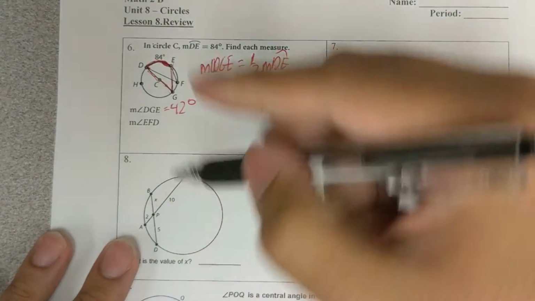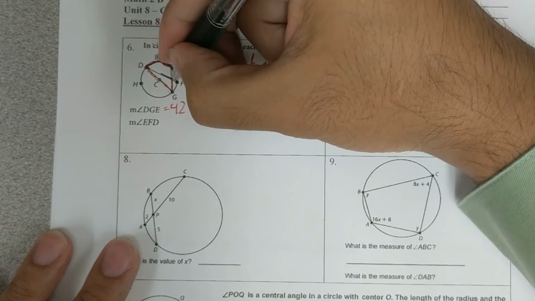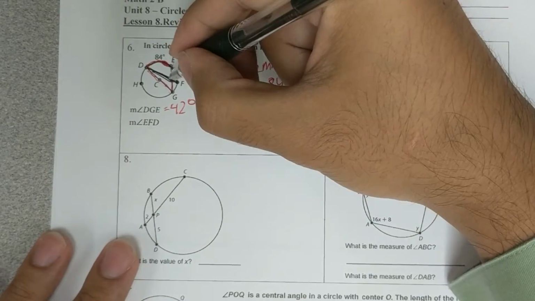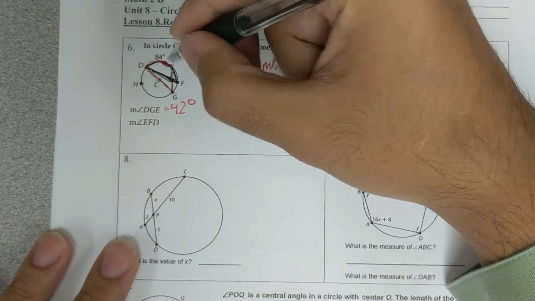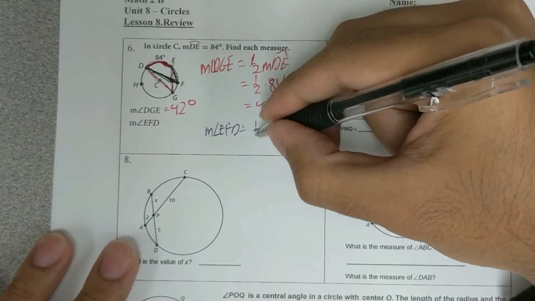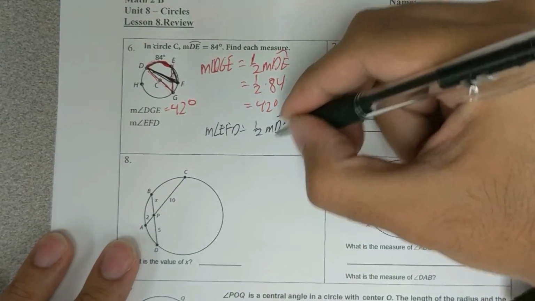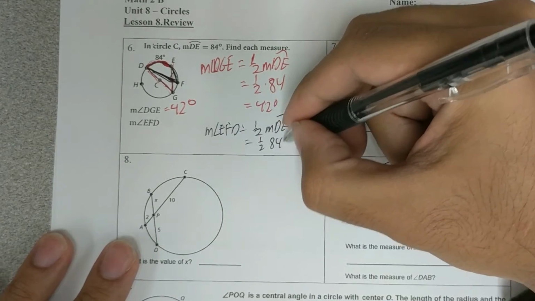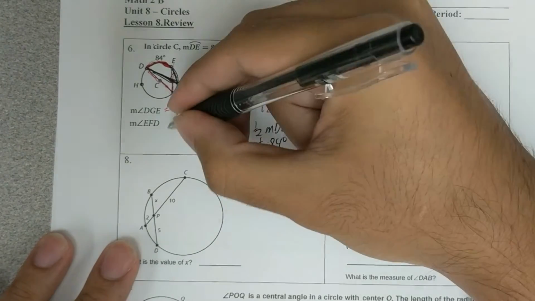Okay, and then measure of EFD. Well, that inscribed angle also intercepts the same arc. So it is also half of 84, meaning 42 degrees.